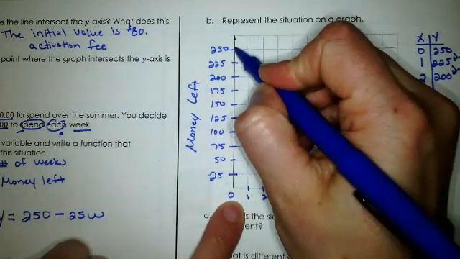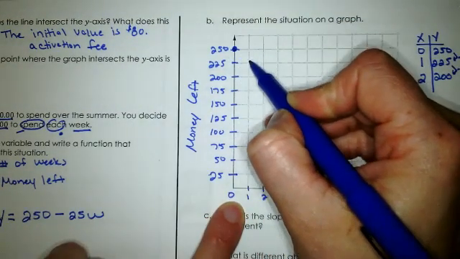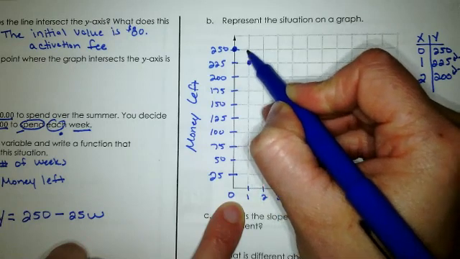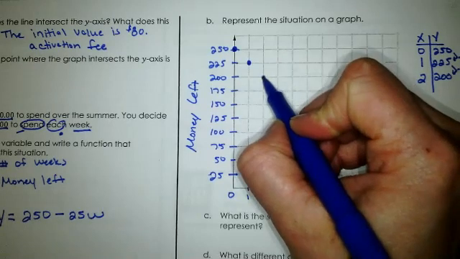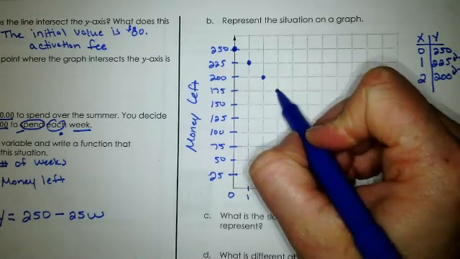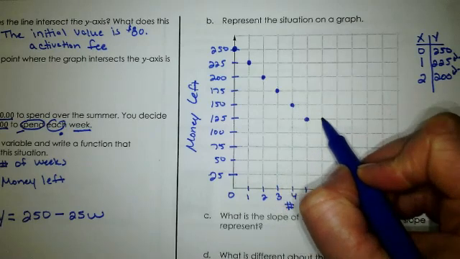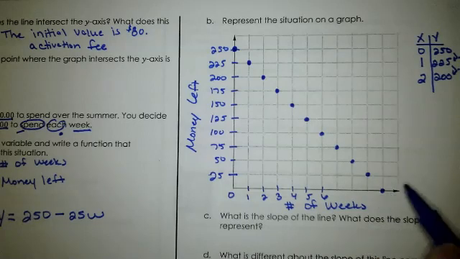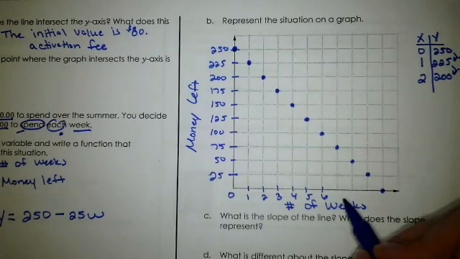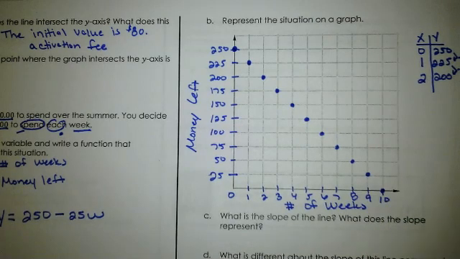At 0 weeks, I had $250. 1 week passes, I lose or spend $25. So 1 week, down $25. Another week passes, down $25 more. Another week passes, down $25. Another week passes, down $25. Another week passes, down $25. And so on and so forth until, oh no, I have no more money. And that happens at week 10. So that would be no money.